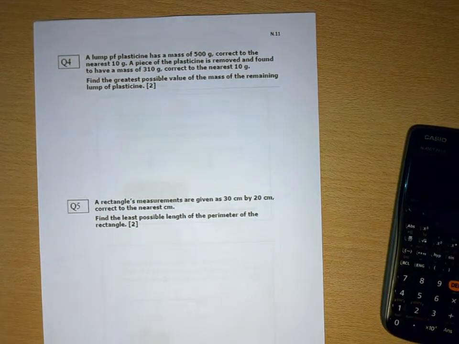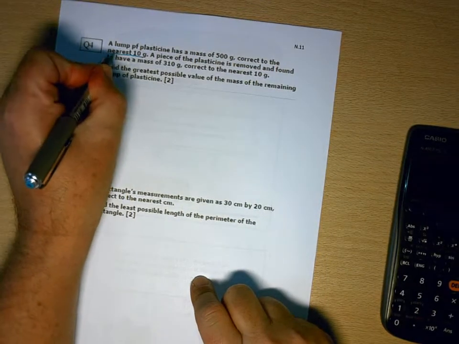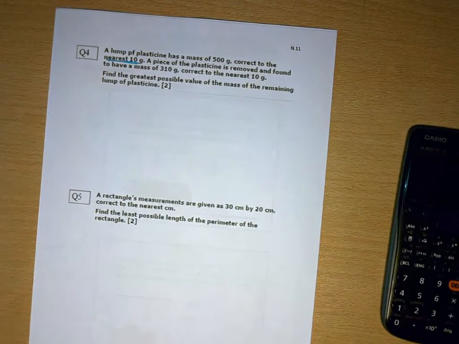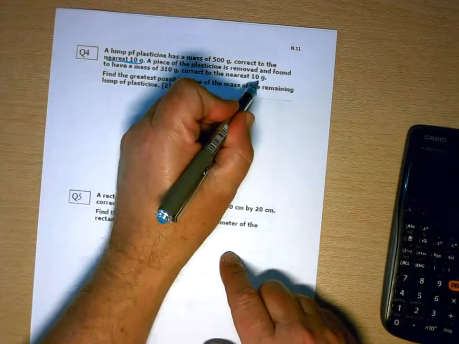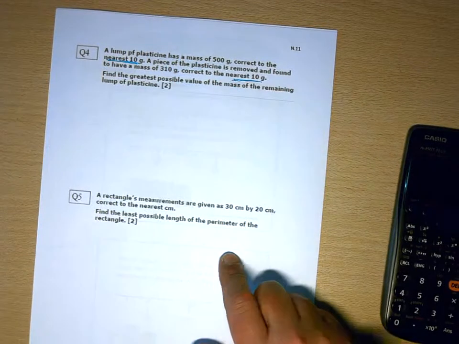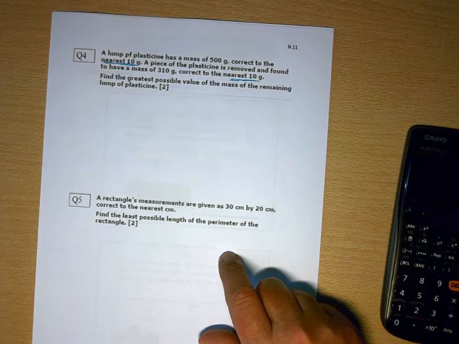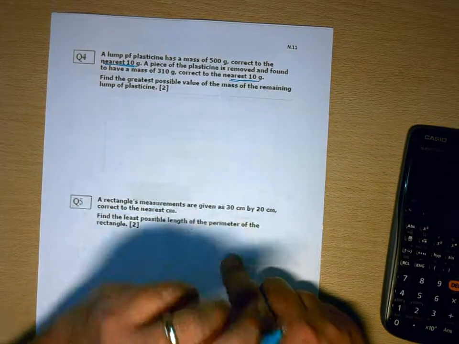Question 4. A lump of plasticine has a mass of 500 grams correct to the nearest 10 grams. A piece of the plasticine is removed and found to have a mass of 310 grams correct to the nearest 10 grams. Find the greatest possible value of the mass of the remaining lump of plasticine.